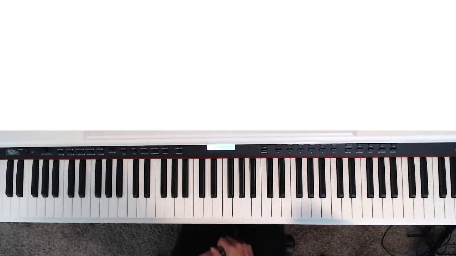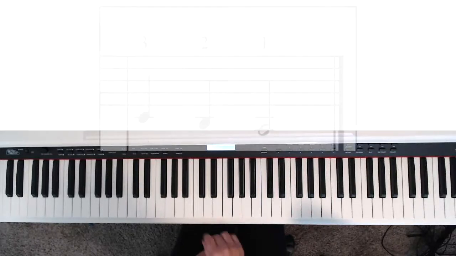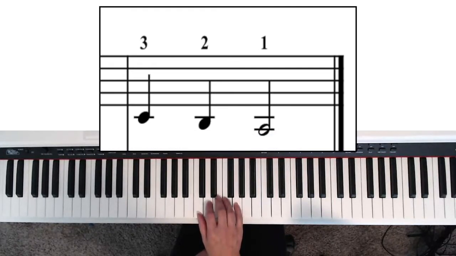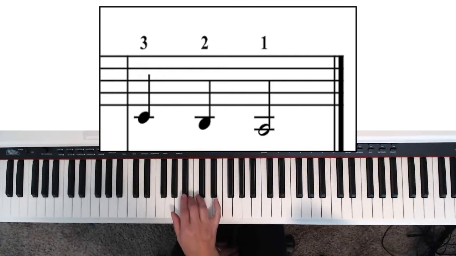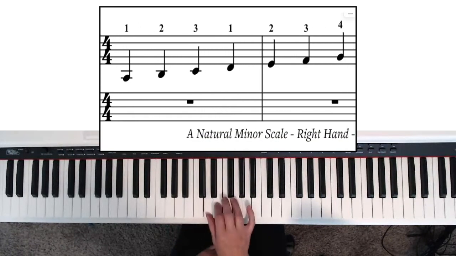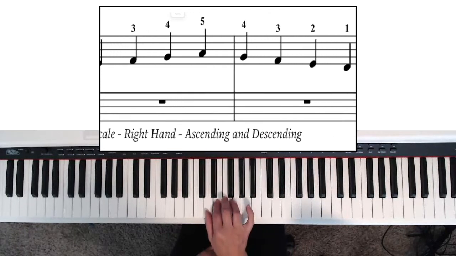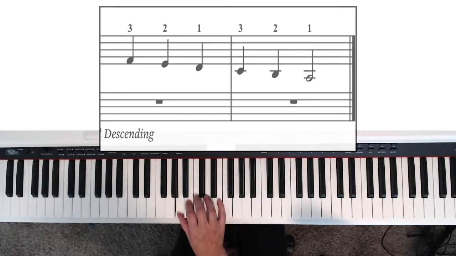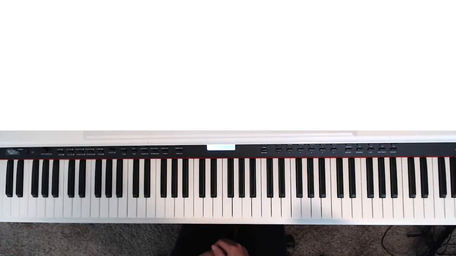The second way to find the relative minor scale from C major is to go down 3 half steps. Half step, half step, half step. And there you have the A again. It's the same way to find the relative minor of C major, which is A minor.